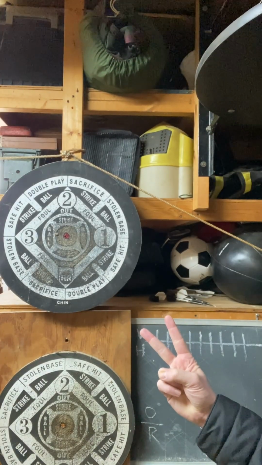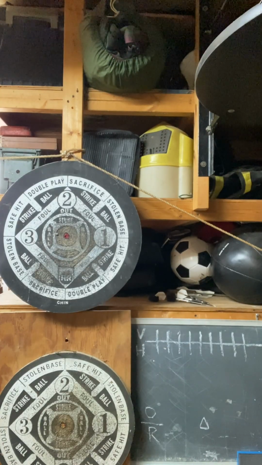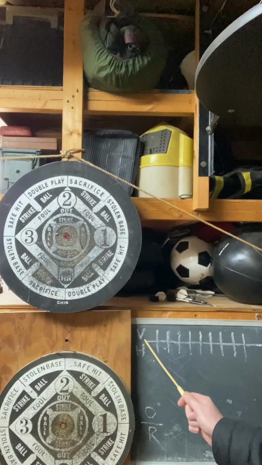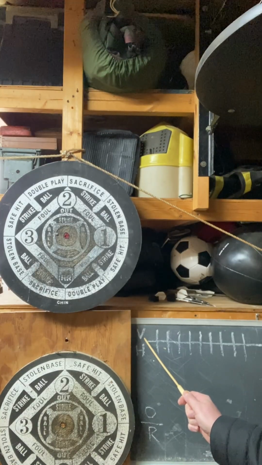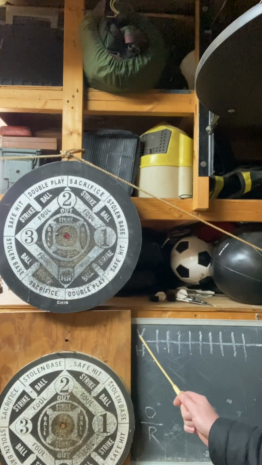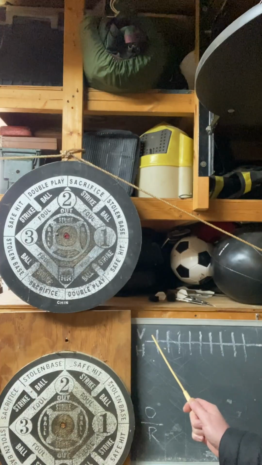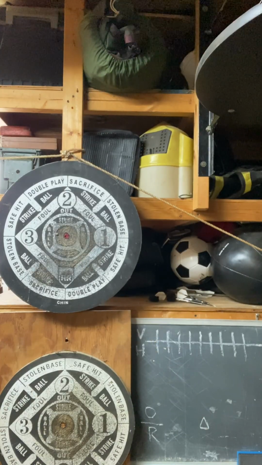Point number 2, beginning gameplay. As in actual baseball, the visitors bat first. That means that the home team pitches first. So if you are the one beginning the game, you can decide however you want with a coin flip or youngest person goes first, however. Doesn't matter. But whoever throws the darts first is the home team.